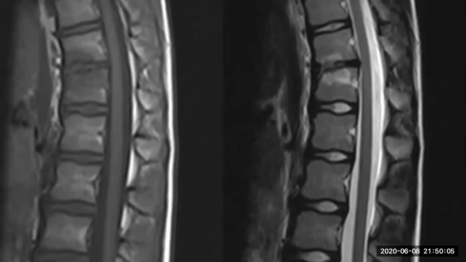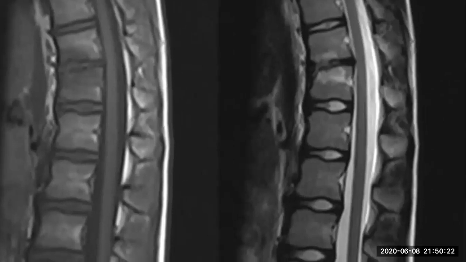TB, early TB. He doesn't have any signs of infection at all. What could it be? Post-operative? No, there are no operative changes in this patient. Hemangioma? No, not hemangioma. Secondary metastasis?